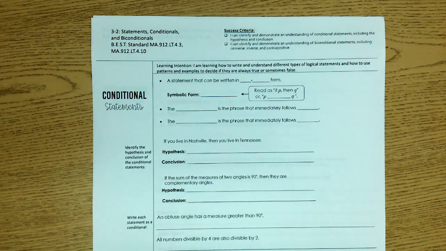All right, class, today we are starting section 3.2, statements, conditionals, and biconditionals. If you haven't been able to tell so far, this is going to be a very lengthy chapter, and there is a lot of vocabulary that you're going to need to know. So, to get on with this one, our learning intention for the day is I am learning how to write and understand different types of logical statements and how to use patterns and examples to decide if they are always true or if they can be sometimes false.